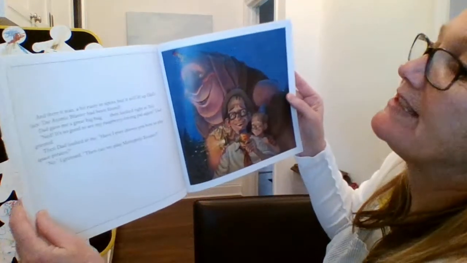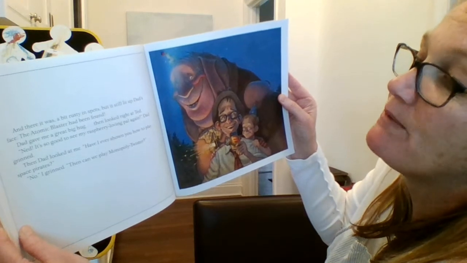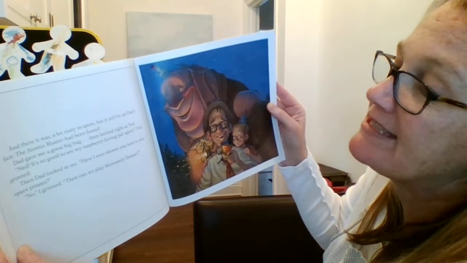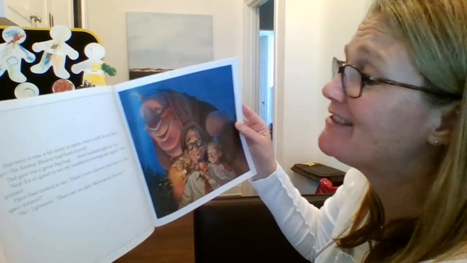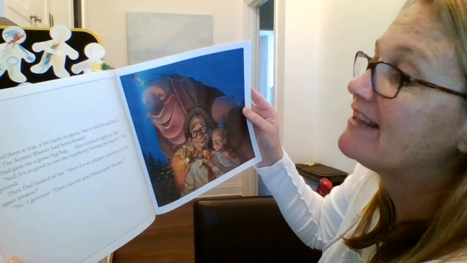And there it was, a bit rusty in spots, but it still lit up Dad's face. The atomic blaster had been found. Dad gave me a great big hug and then looked right at Ted. Ned, it's so good to see my raspberry-loving pal again. Dad grinned. Then Dad looked at me.